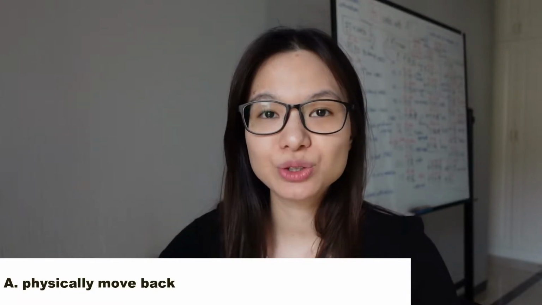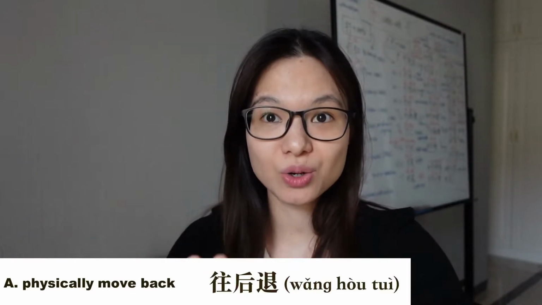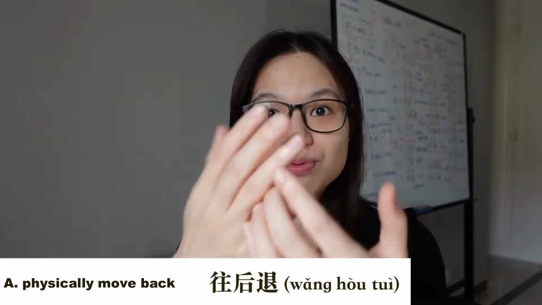第二个, the second verb, 退, means to move back, to step back, to withdraw, to quit. So the first sense is physically to move back. 退一步, to move one step back. 后退, 往后退, back up, so move backwards.